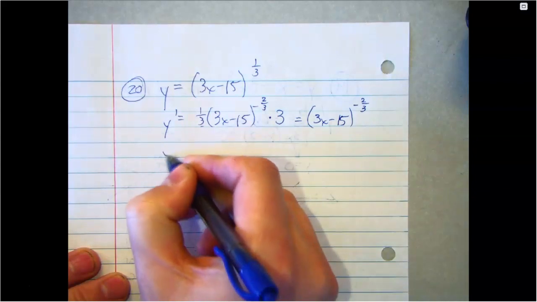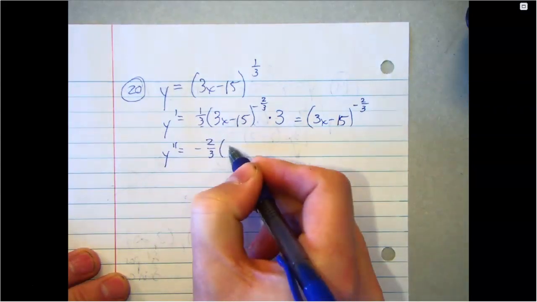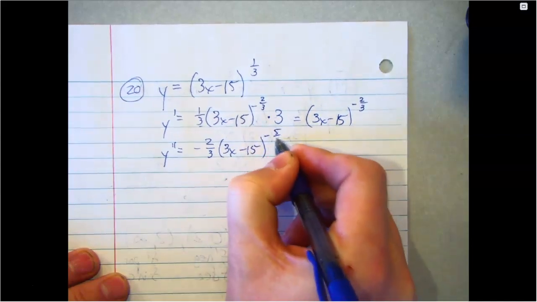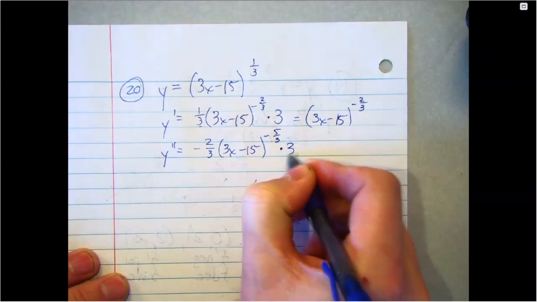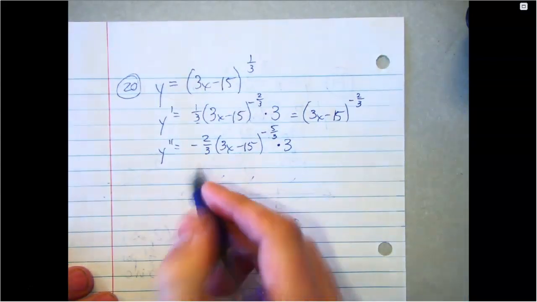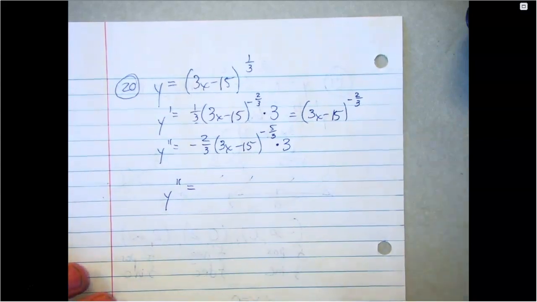Take the derivative of that. Bring down the -2/3. Leave the inside alone. Reduce the power by 1. Multiply by the derivative of the inside. Now we need to set the top and bottom of the fraction equal to 0, so we need to make this into a fraction.